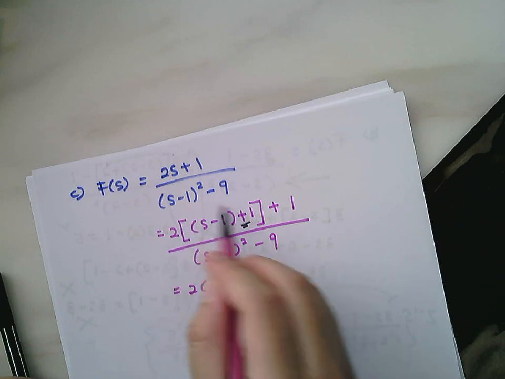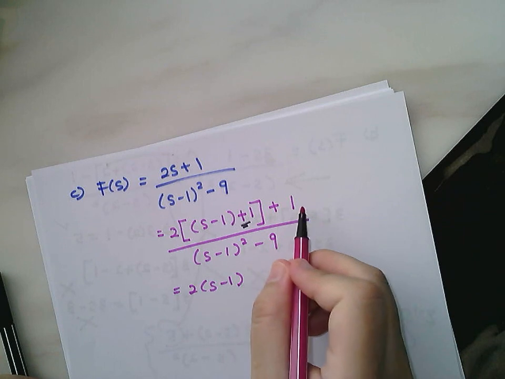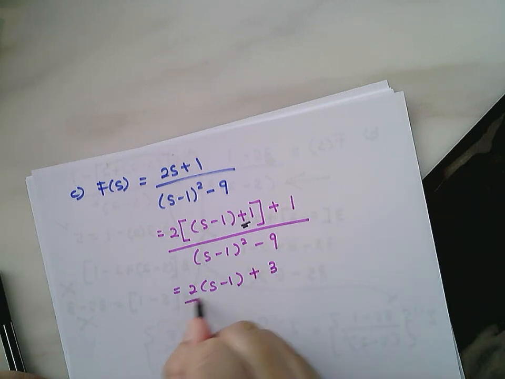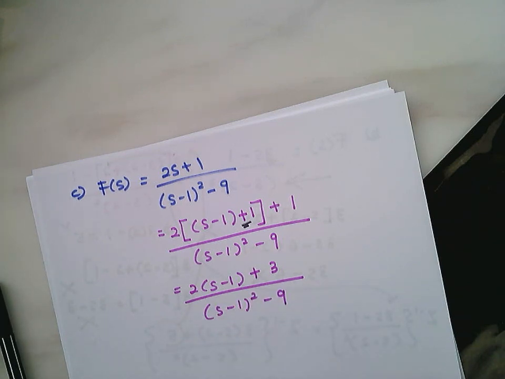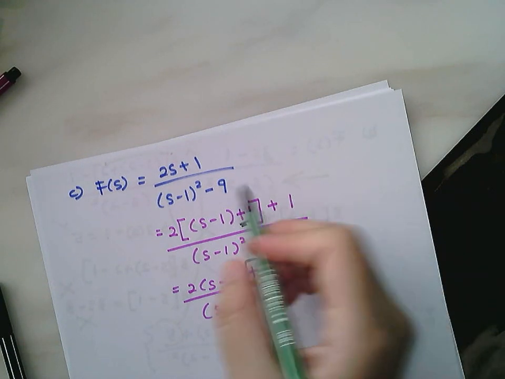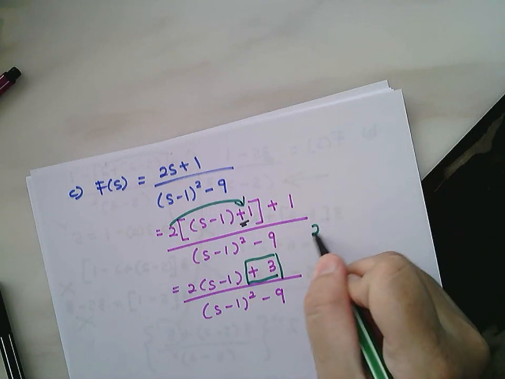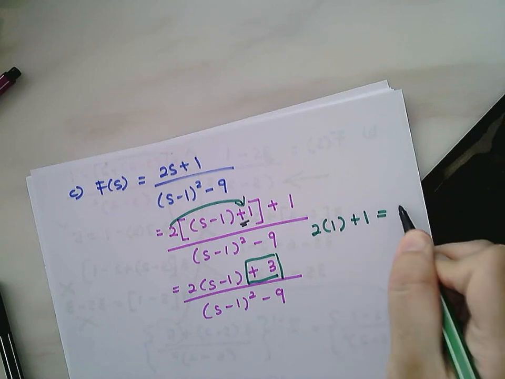The second one is 2 times 1 equals 2, plus 1 equals 3, over s minus 1 squared minus 9. Where did I get plus 3 here? From this one: 2 multiplied by 1 is 2, plus 1, which is equal to 3.